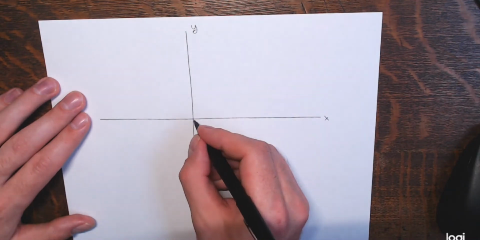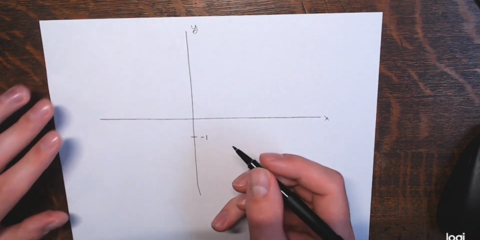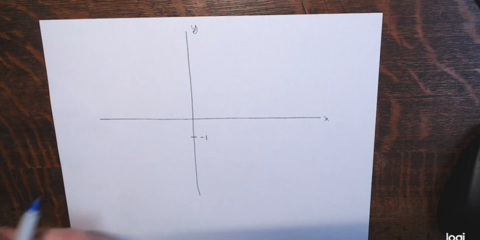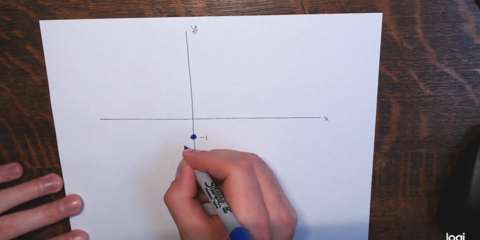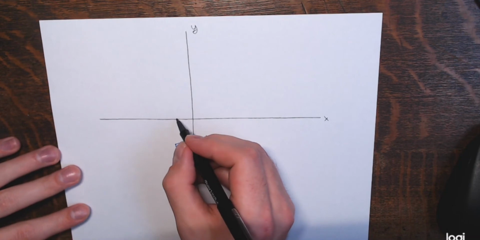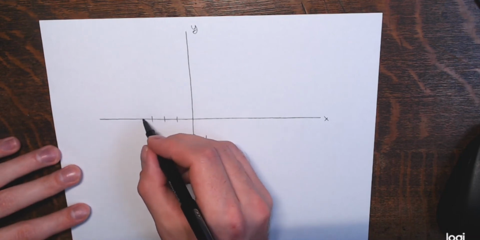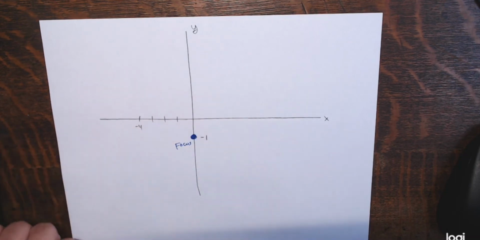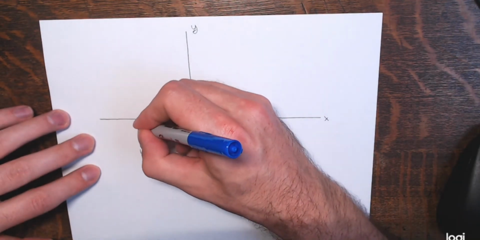So 0, -1, there's the focus of the parabola, and the directrix this time is a vertical line. It's x equals -4. Right. So here's the directrix.